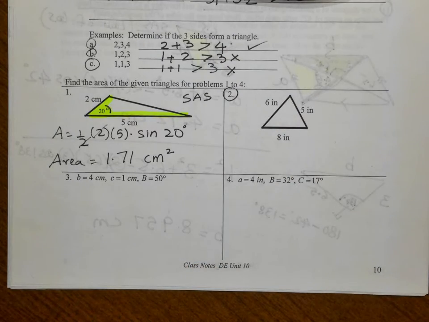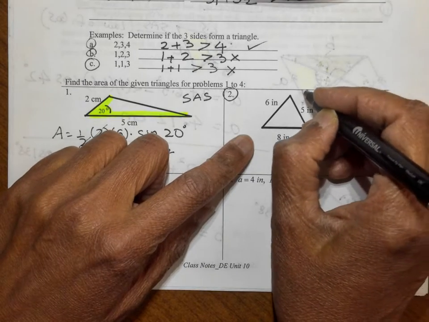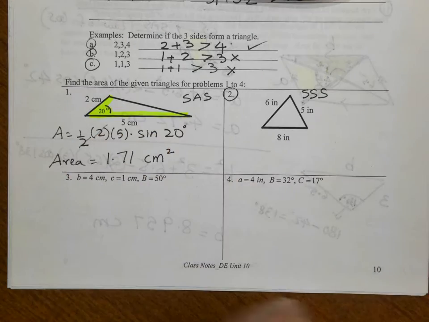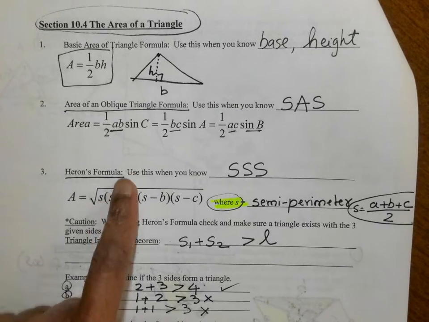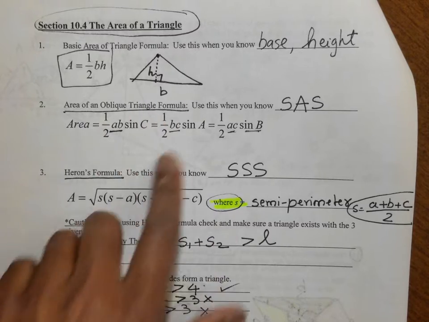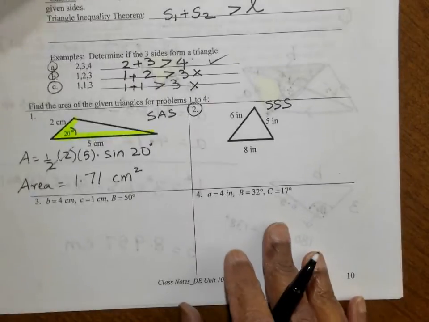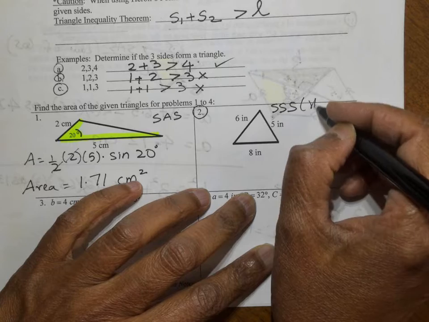What do you notice in 2? I have been given all 3 sides. So it is basically SSS. That means which formula am I using? We're using Heron's formula, correct? Because SSS is Heron's formula, and SAS is the first formula, the area of the oblique triangle. So here, because all 3 sides are given to me, I use Heron's formula.